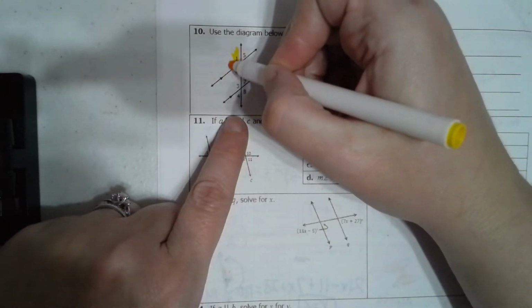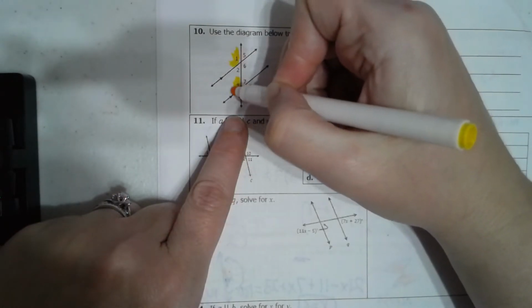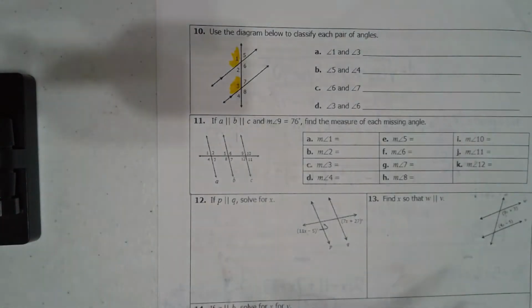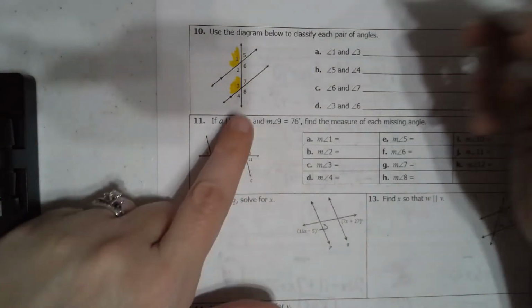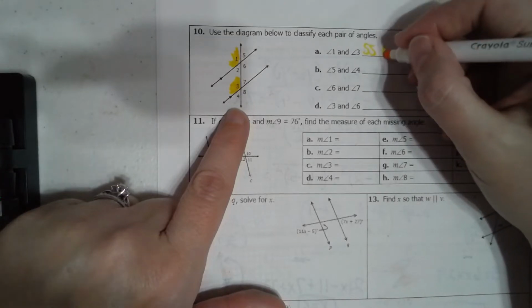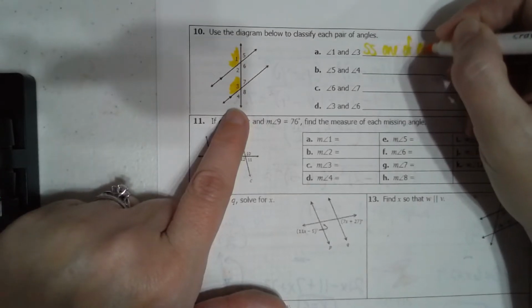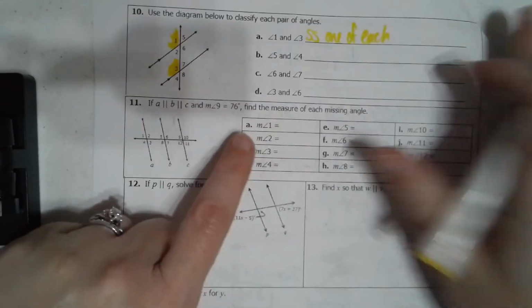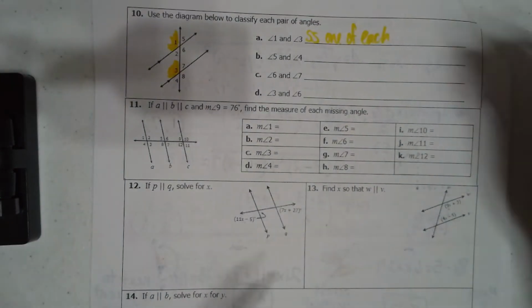So here's angle 1, here's angle 3. Are those same side or alternate sides? They are same side, and we have one of each. Same side, one of each. So we don't call it that, we call them corresponding, right?